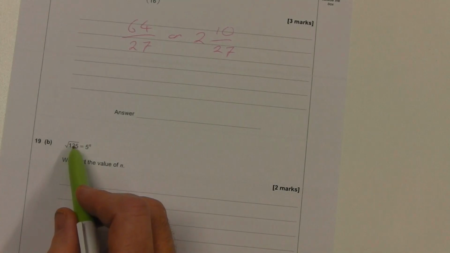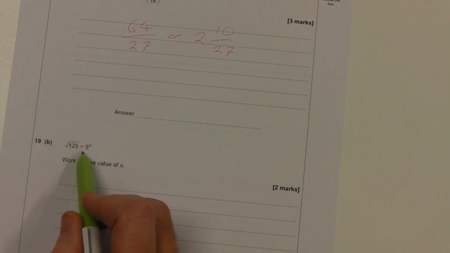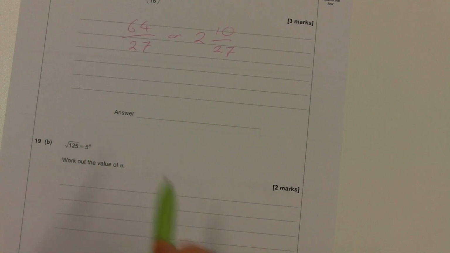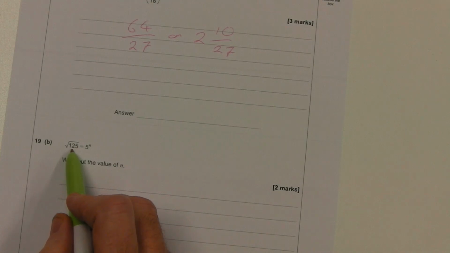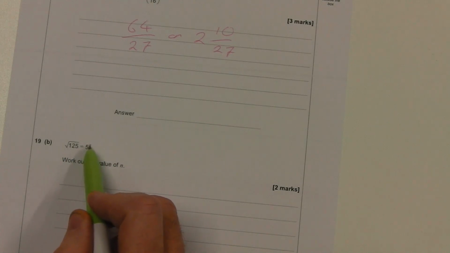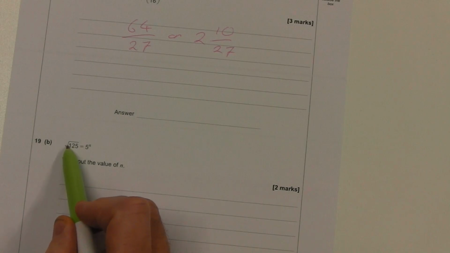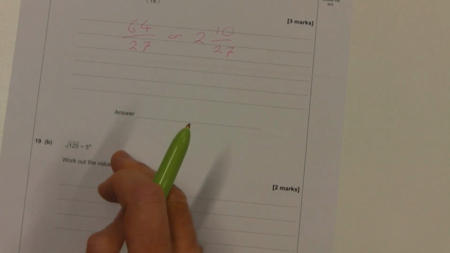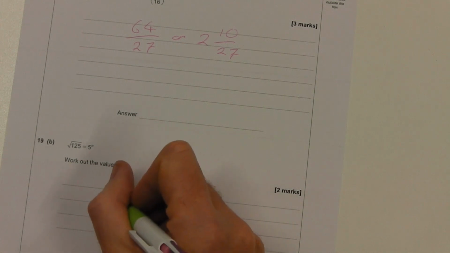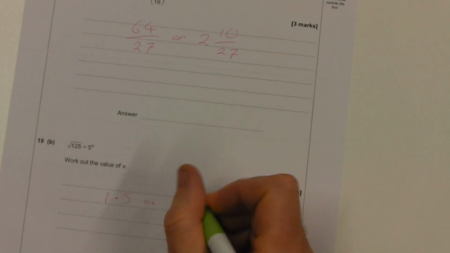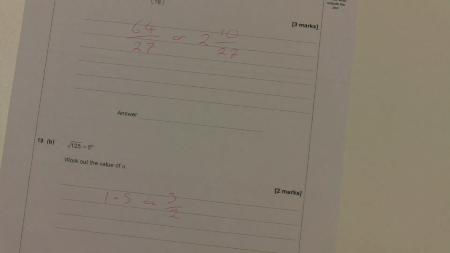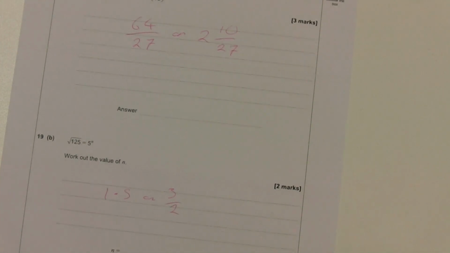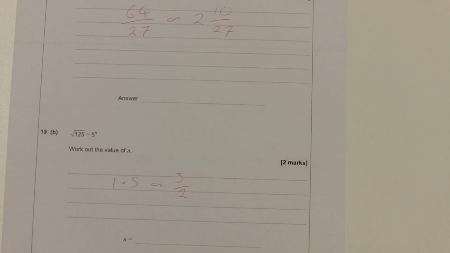And we've got square root of 125 is equal to 5 to the power of something. And what catches people is they see the 125 and they go, well that's 5 cubed, so it must be to the power of 3. But it's the square root of 125, which is equal to 5 to the power of that. And what it ends up as, we can have that power as being either 1.5 or 3 over 2. And again, the calculation for that we will go through more in depth in the class.